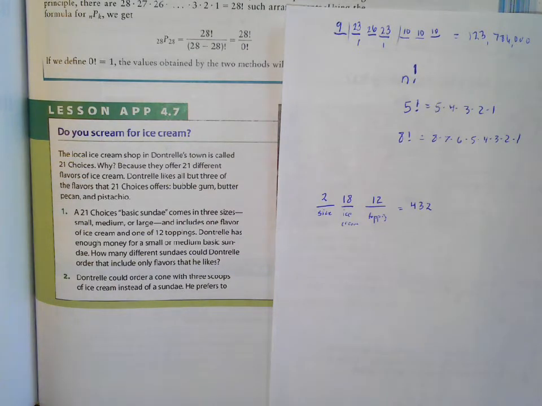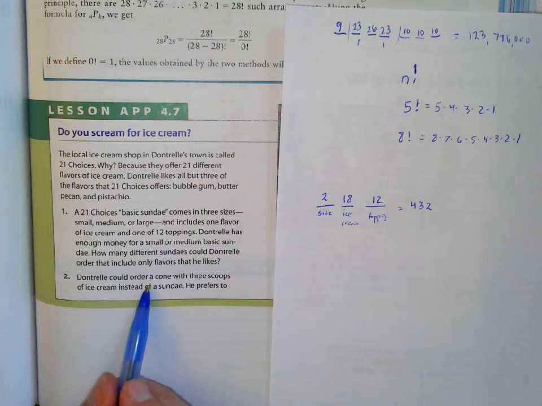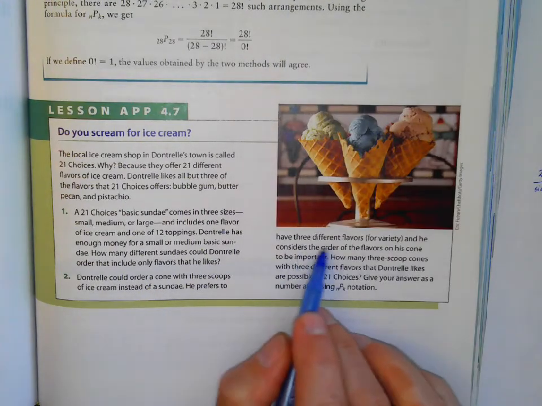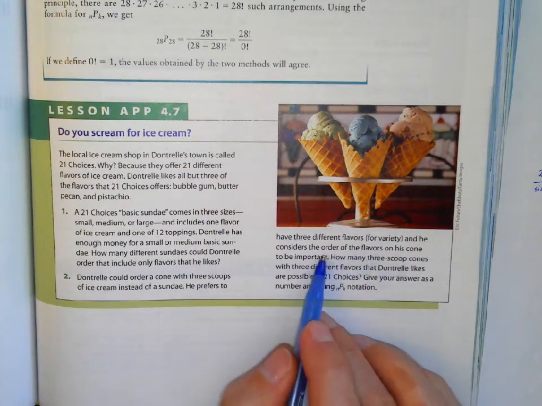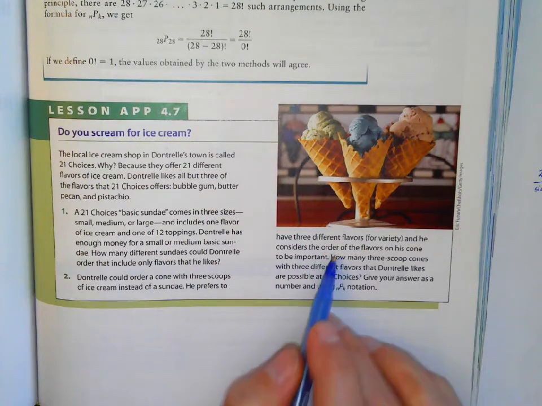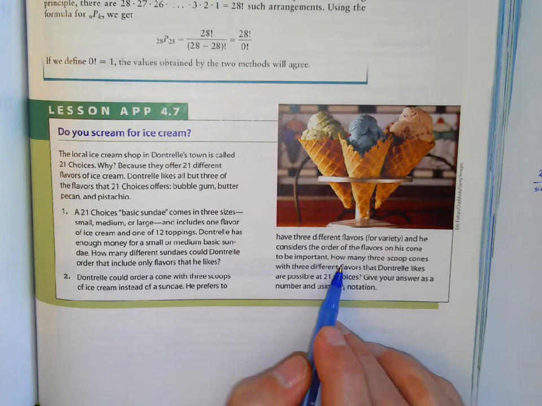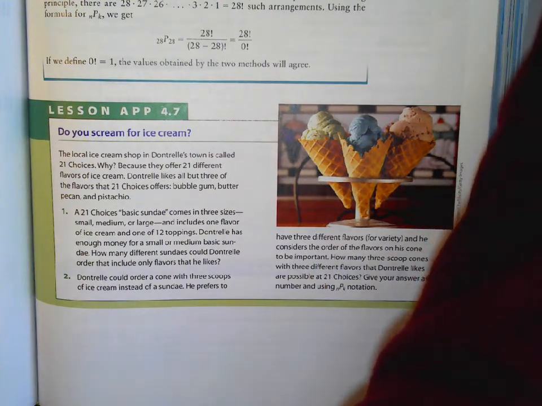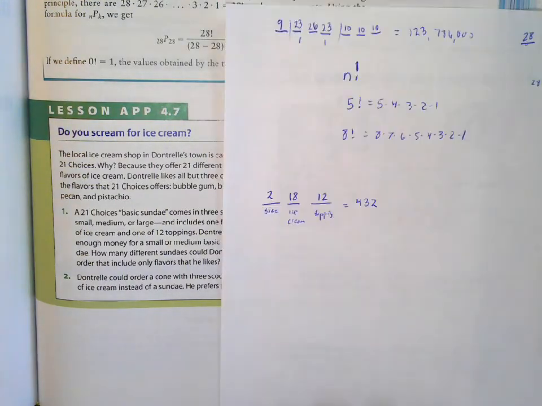Number 2, he could order a cone with 3 scoops of ice cream instead of a sundae. He wants to have 3 different flavors for variety, and considers the order of the flavors on his cone to be important. How many different 3-scoop cones with 3 different flavors that he likes are possible? So he has to like them, so how many could he choose?